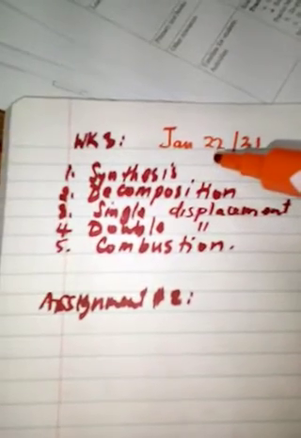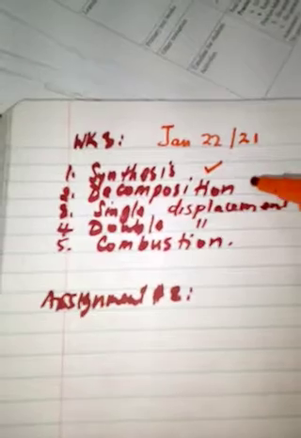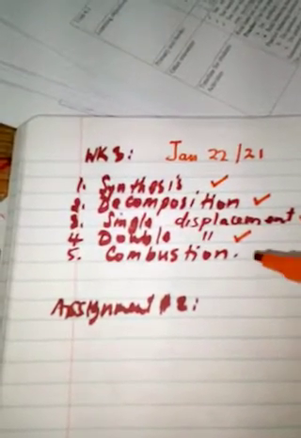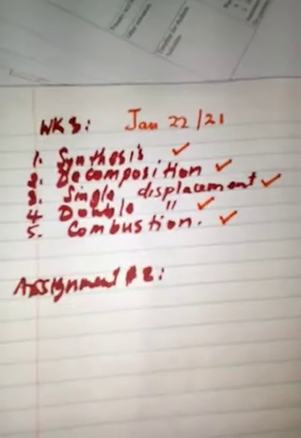I do expect you to study the 5 types of chemical reaction. Number 1, the synthesis. 2, decomposition reactions. 3, single displacement. 4, double displacement, and 5, combustion. So these are the 5 types of chemical reactions that you covered.